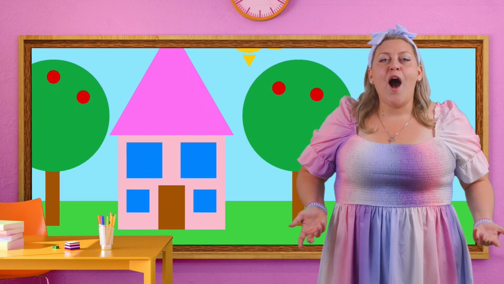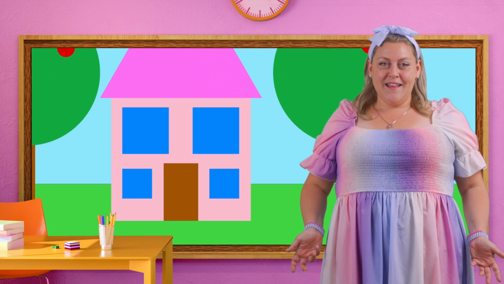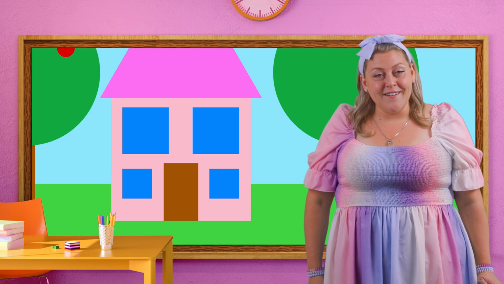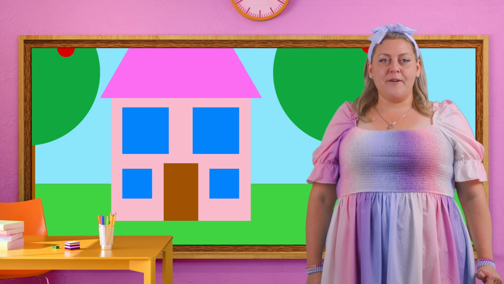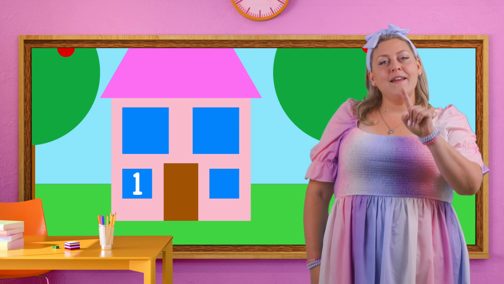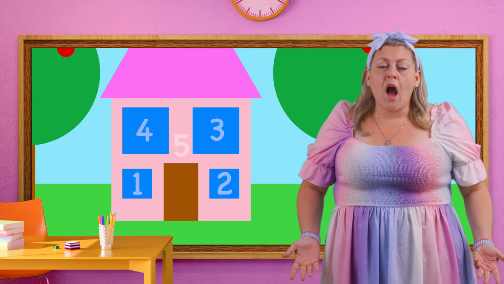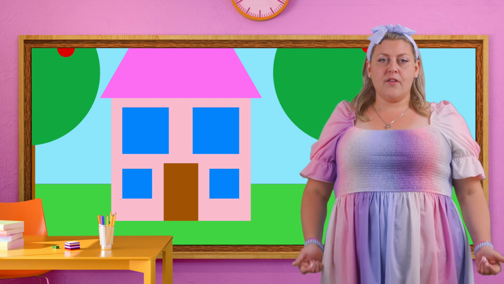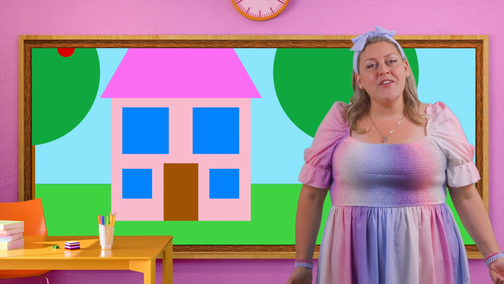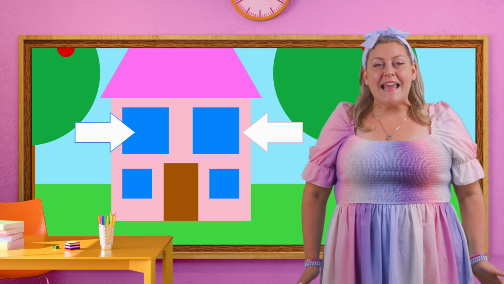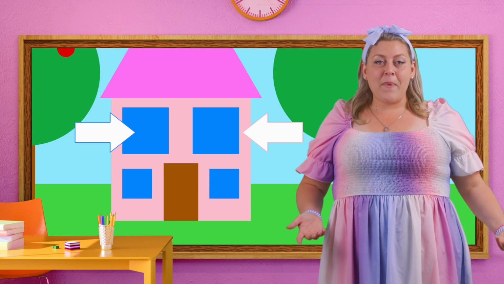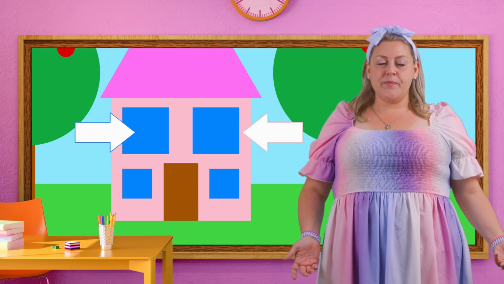Okay, how many squares do you see? You see 5 squares? Let's count them together. 1, 2, 3, 4, 5. 5 squares. You're right. What color are the squares? You see 2 colors? Pink and blue? Yes. I see pink and blue squares too.